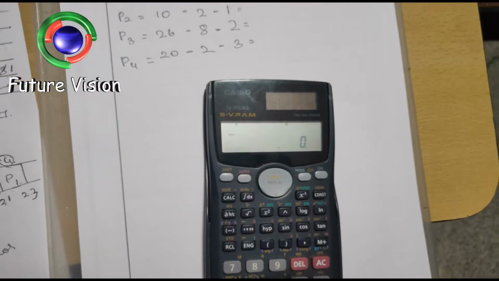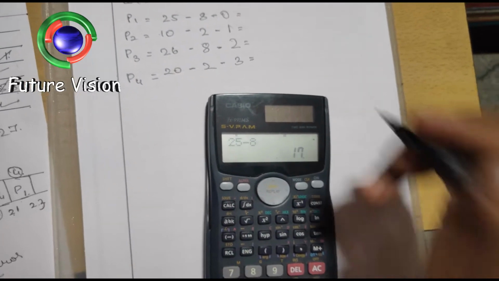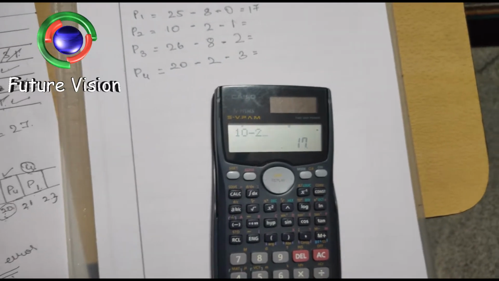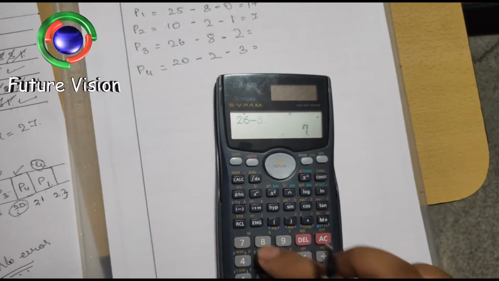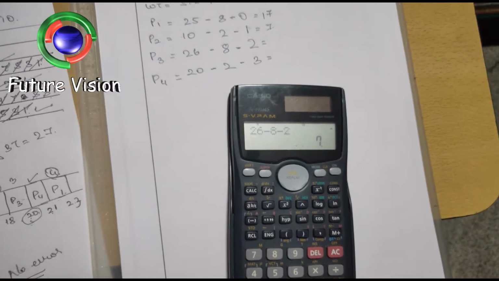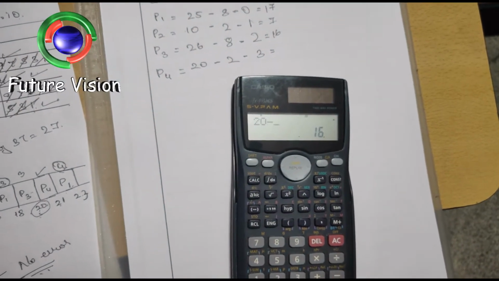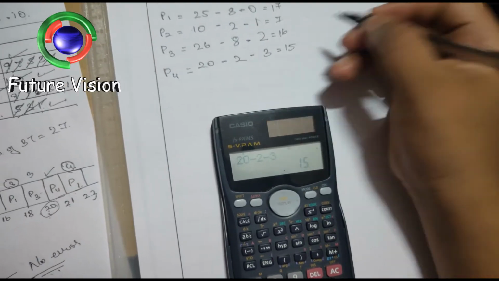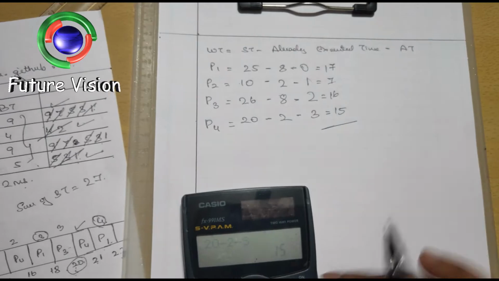Calculating it: 25 minus 8 is 17. 10 minus 2 minus 1 is 7. 26 minus 8 minus 2 is 16. 20 minus 2 minus 3 is 15. Alright, to find the average time we have to take the sum of all.